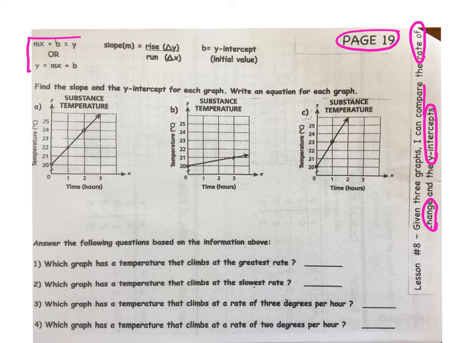We have the standard form for a non-proportional linear equation, mx plus b equals y, or y equals mx plus b. We have a reminder that slope represents the rise, delta y, over the run. That's our m value, our slope. And lastly, our y-intercept, or our b value, is known as the initial start value. Let's take a look at our graphs.